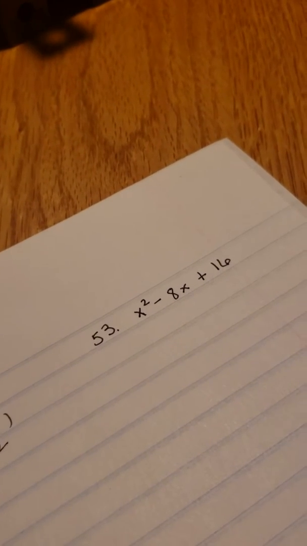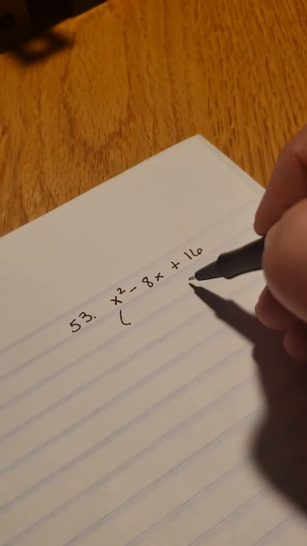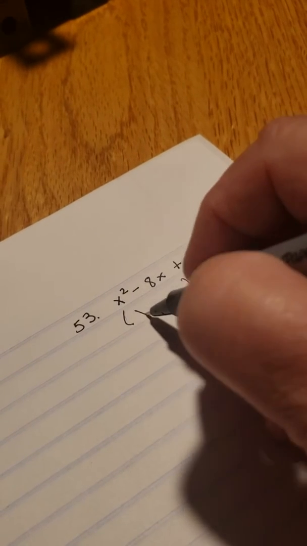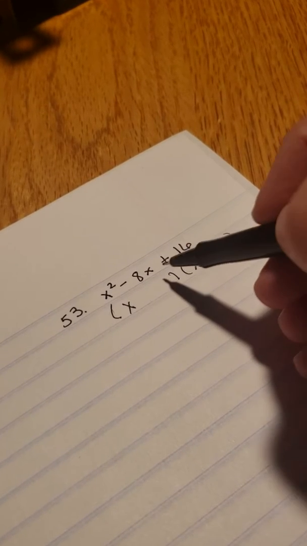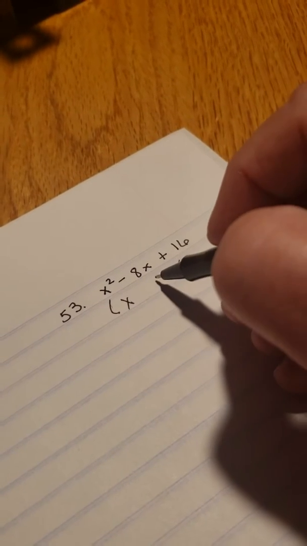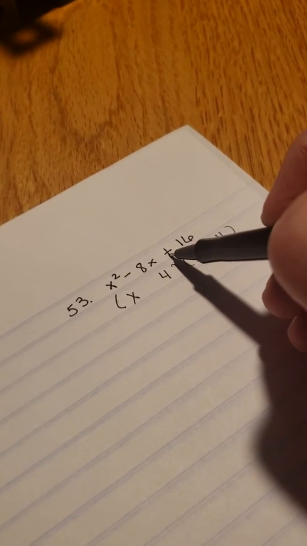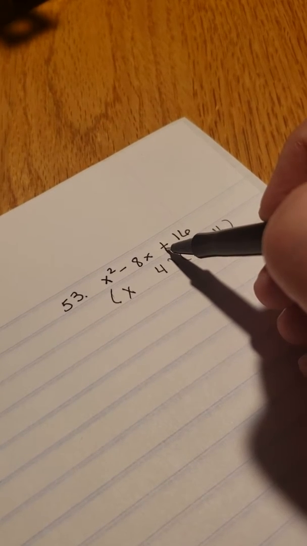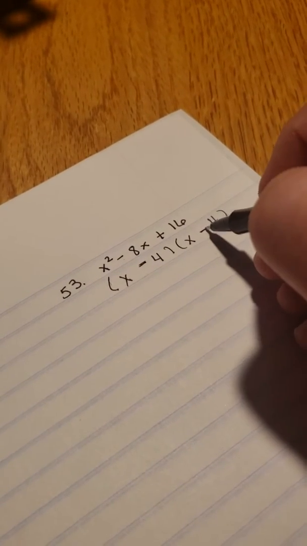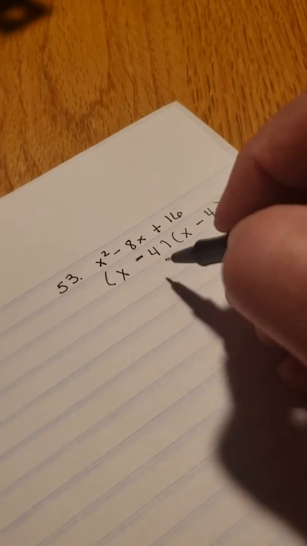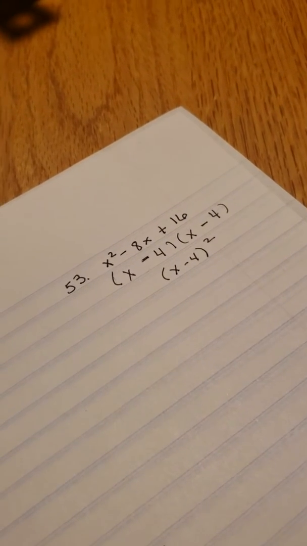All right, let's move on to number 53. Again, the leading coefficient's 1. So I'm just going to make my two parentheses and put x and x. And I need two numbers that I can multiply to get 16 and combine to get 8, which is 4 and 4. And remember, we said if this sign is positive, the signs will be alike, and they will be like whatever that is. So I need a minus and a minus. Now, since they're the same factor, I write it as x minus 4 squared for my final answer.